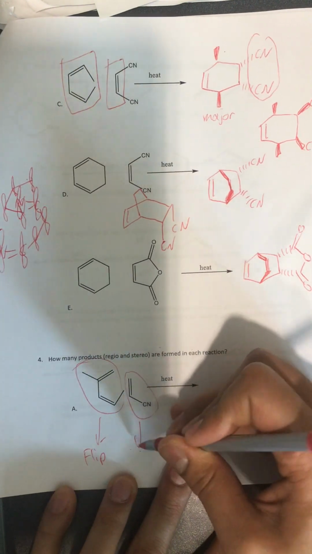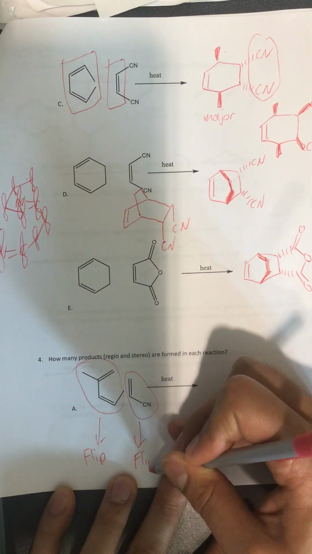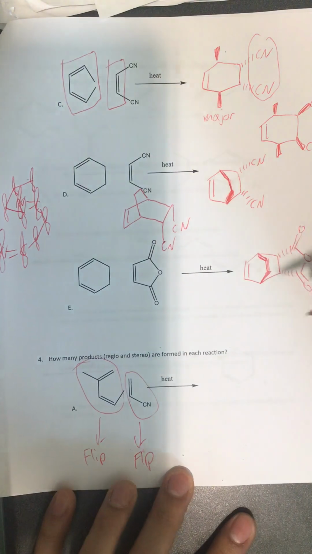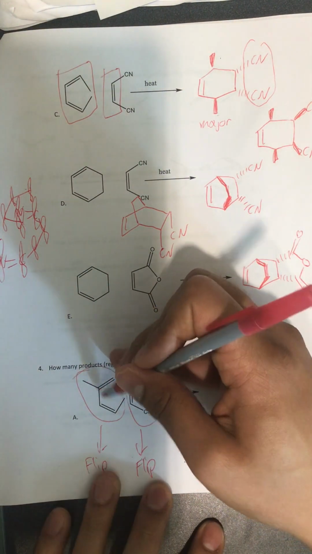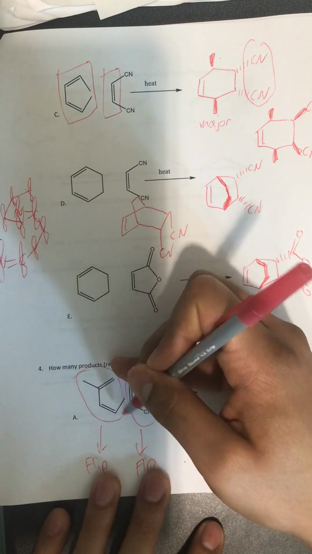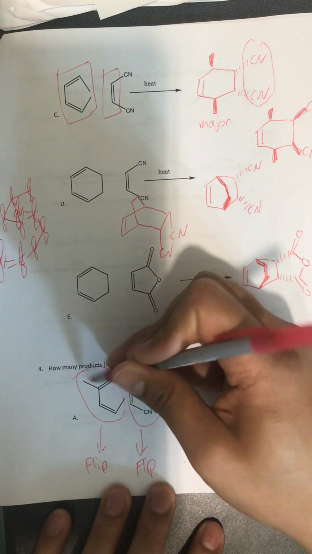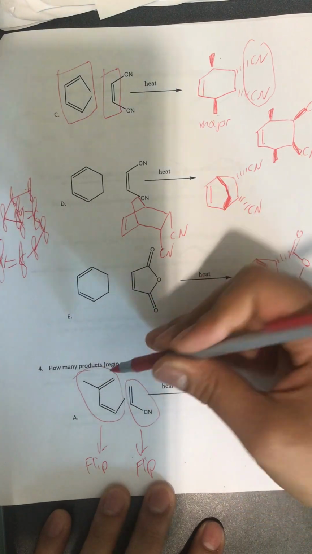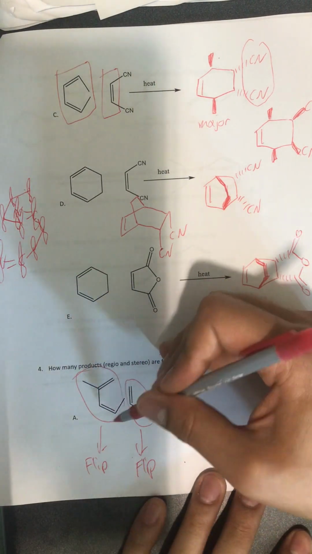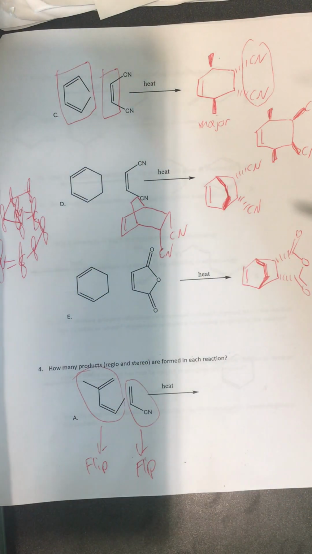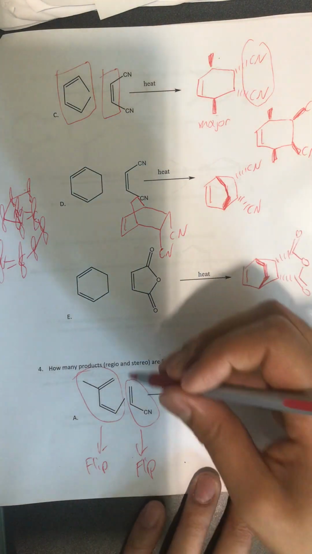This one could react that way, or you could flip this. Okay, as far as electron donating, electron withdrawing, and partial positive, partial negative charges, I don't think you're really going to get much by hyperconjugation donating to get that much of a partial negative charge on the diene. So even though these are electron donating groups, I wouldn't see this as really dictating that you're going to get one really major product.